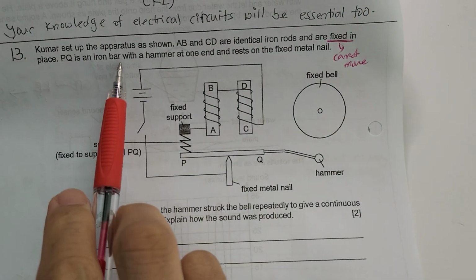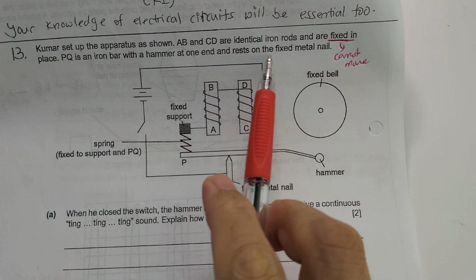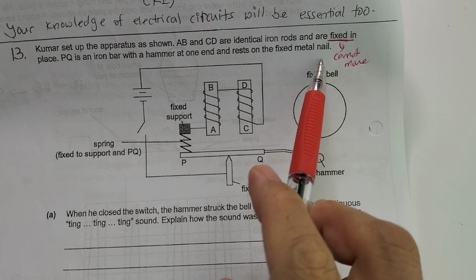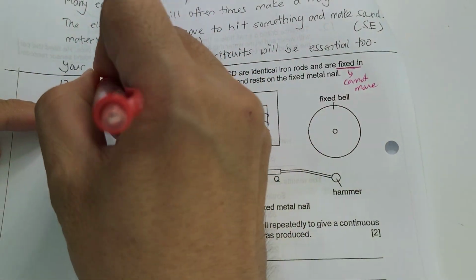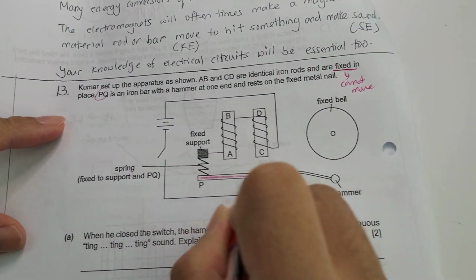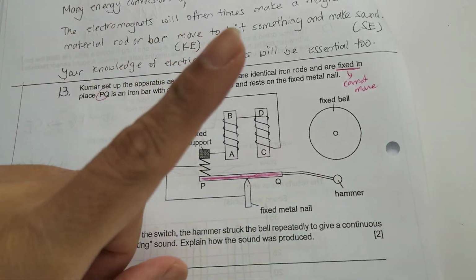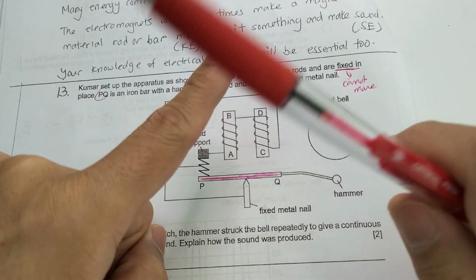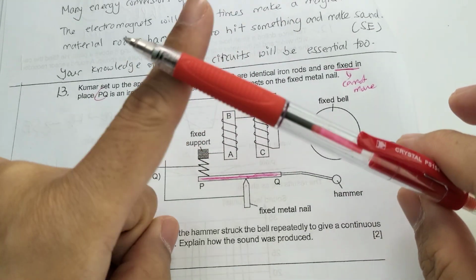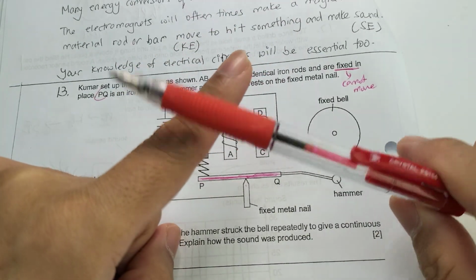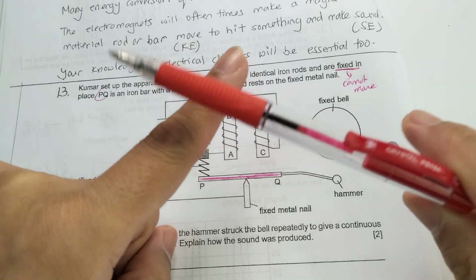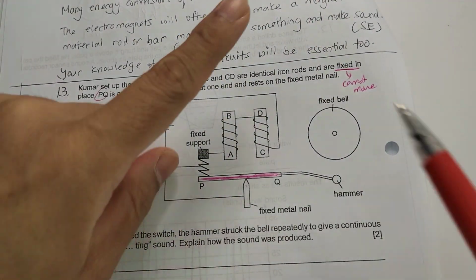PQ is an iron bar with a hammer at one end and rests on the fixed metal nail. So PQ, I'm going to color PQ red. PQ rests on an iron. What does rest mean? Like my pen is resting on my finger, but it's not fixed to my finger. It's just resting on my finger. That's called resting. So the idea of resting is just lay on top.